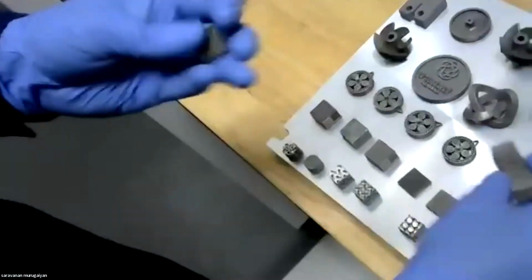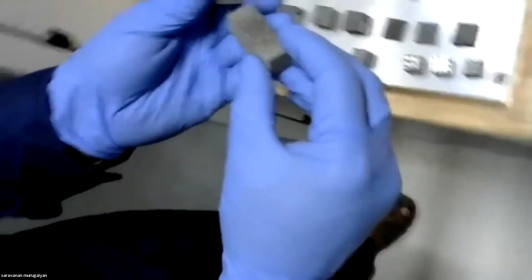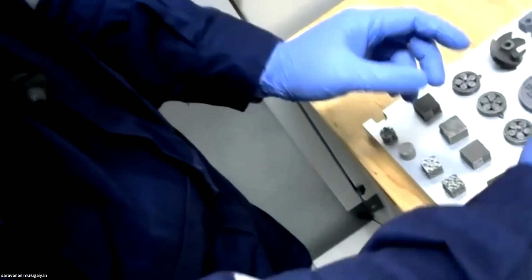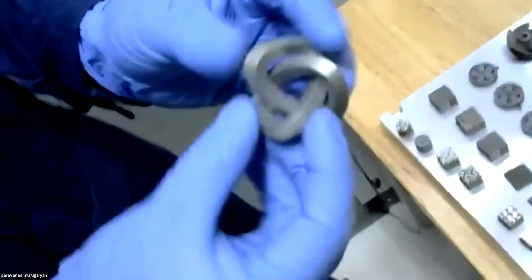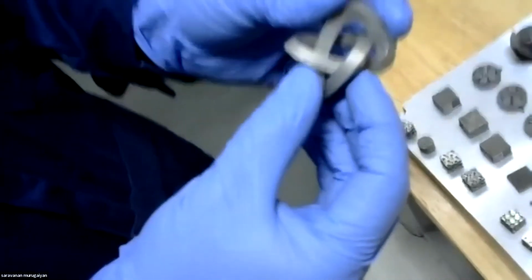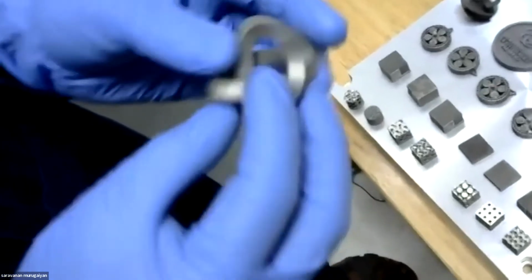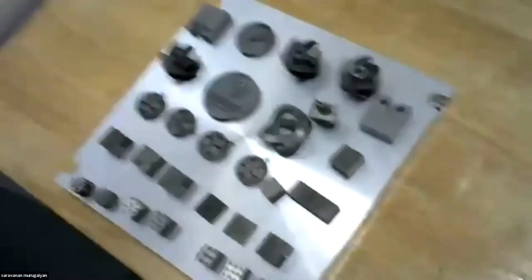This kind of structures, these are all AlSi, Ti64, Ti6Al4V, and we have materials parts printed like this. These are just to show our students and to motivate them towards 3D printing and its capabilities.